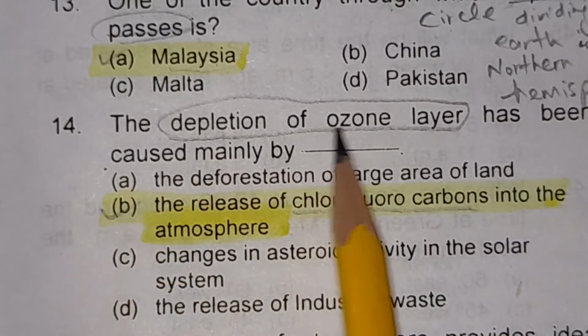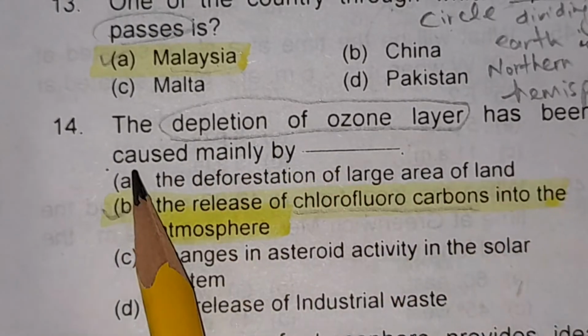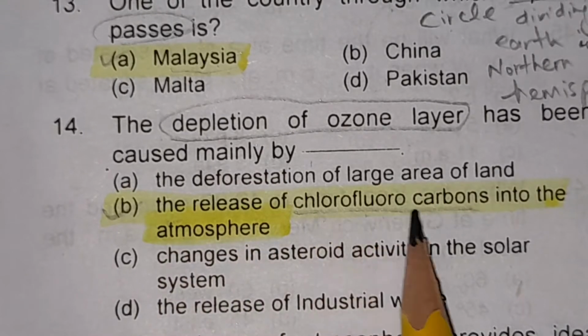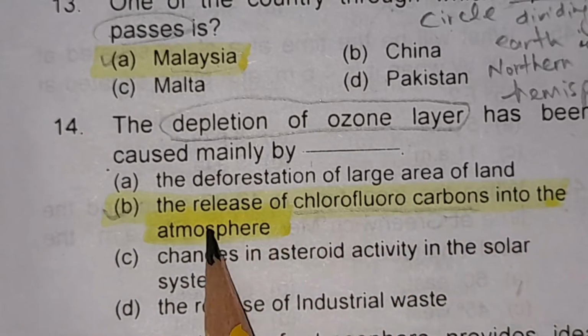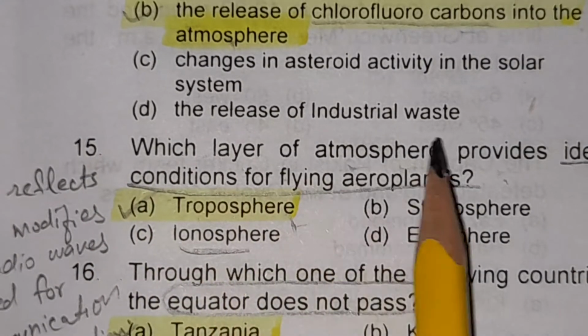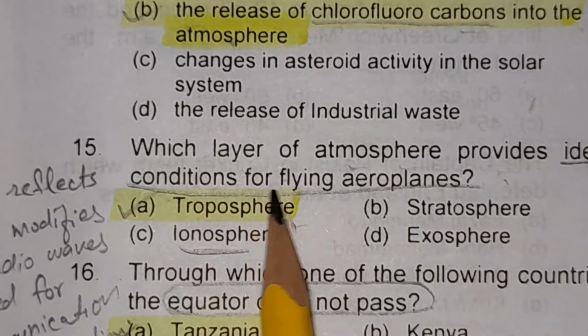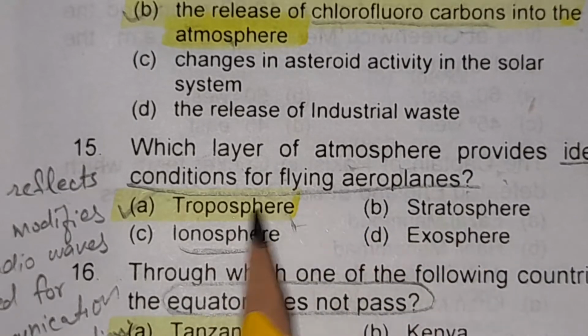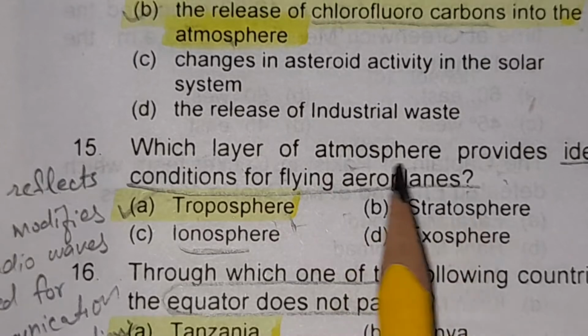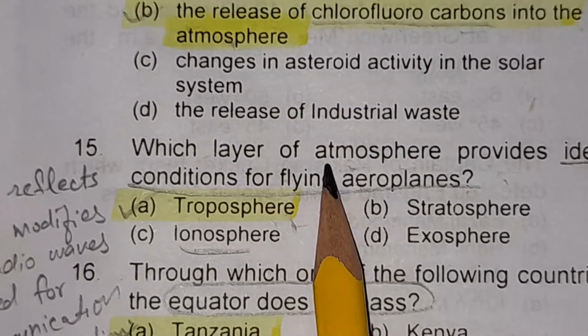The depletion of the ozone layer has been caused mainly by the release of chlorofluorocarbons into the atmosphere. Number 15. Which layer of atmosphere provides ideal conditions for flying aeroplanes? That is troposphere. Now let's learn about the layers of atmosphere.